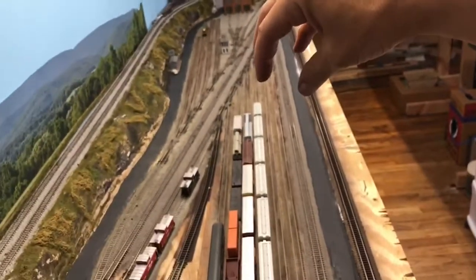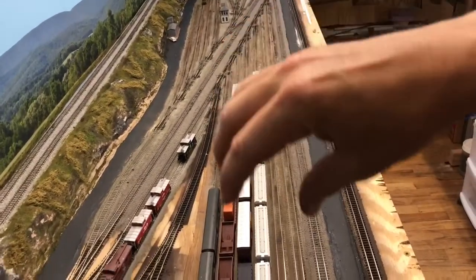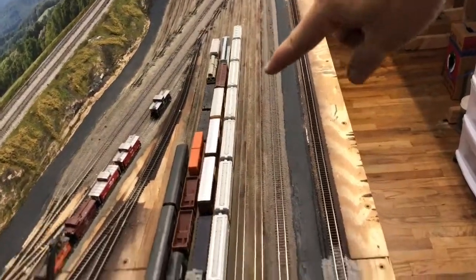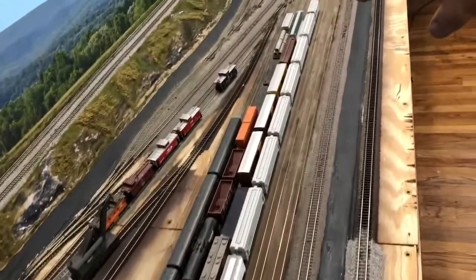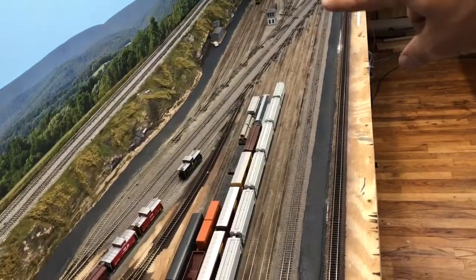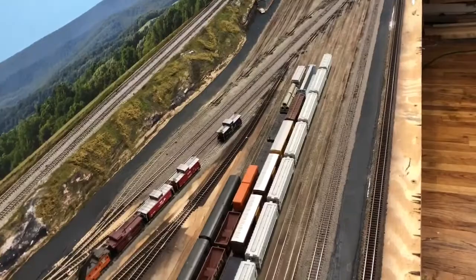Anyways, going back to the overall yard. This is your yard ladder, which has 6 tracks in it. And the longest track can hold a very, very long train. I mean, there's plenty of track. I would say close to 20 cars in there or more. And then, obviously it gets shorter as you go.